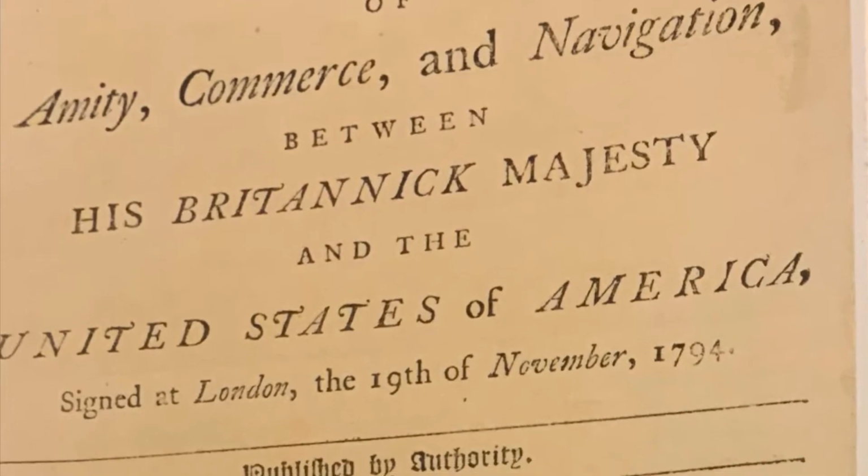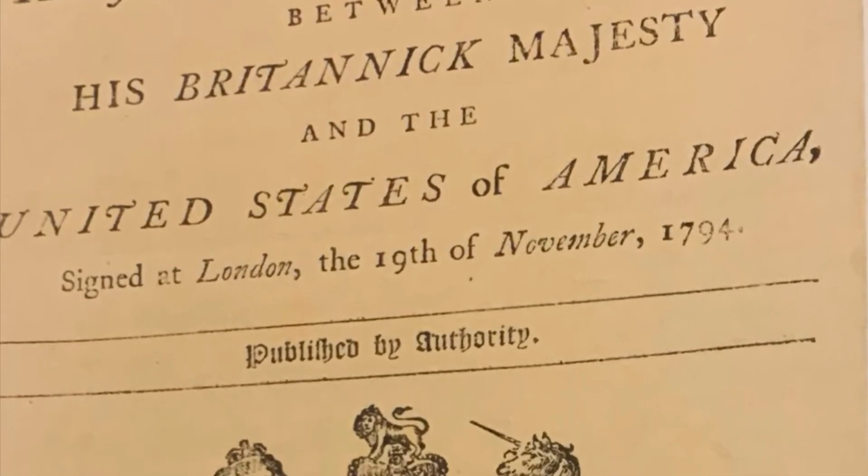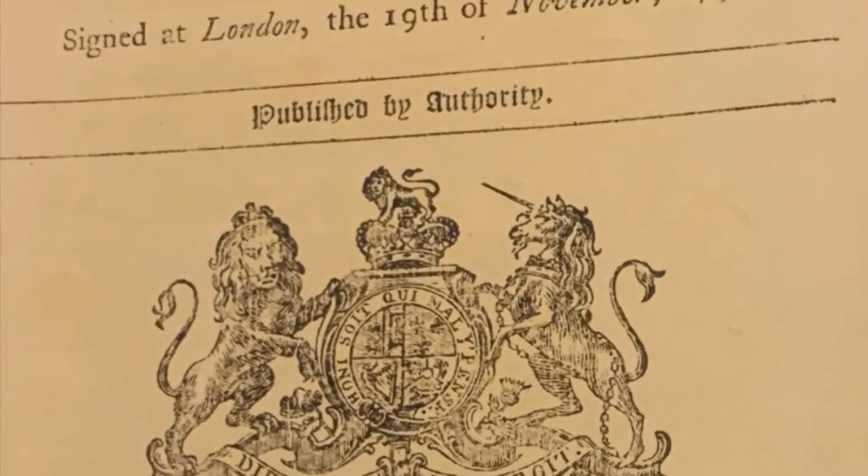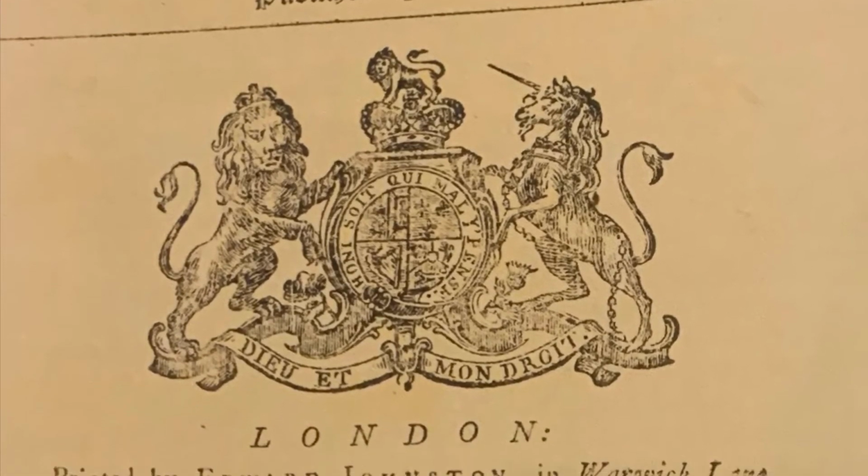The Jay Treaty, created by John Jay, was supposed to address compensation for American ships seized by the British. However, it did not fulfill its intended purpose and eventually became more hated than it was helpful.